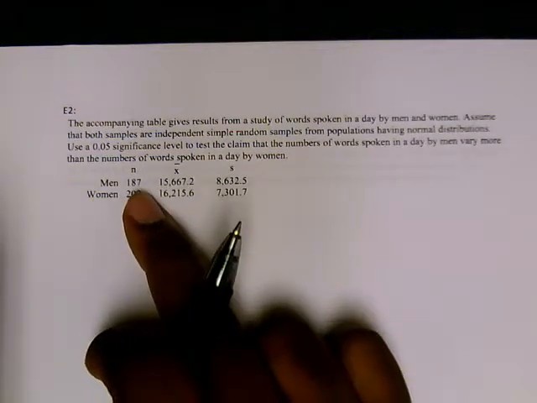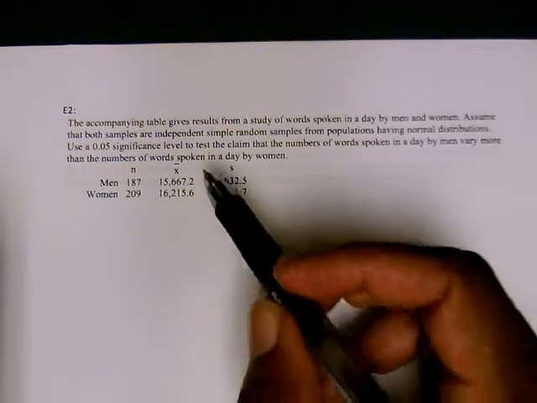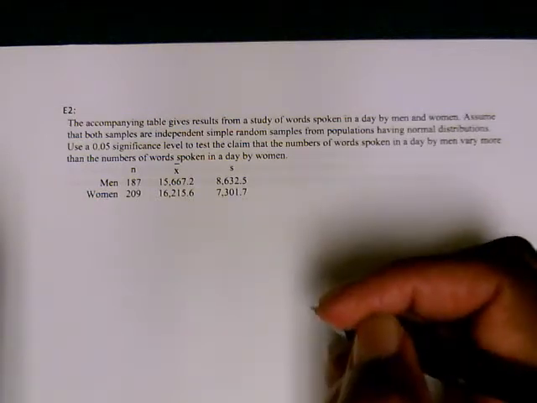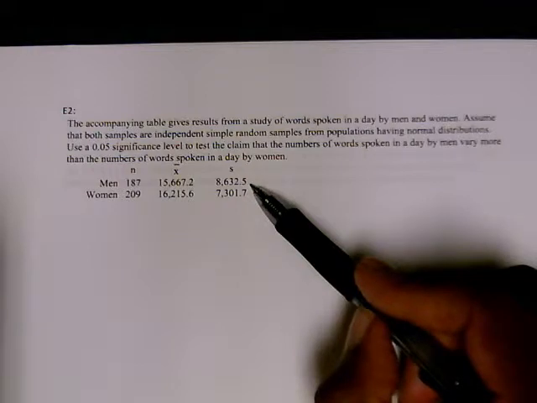Okay, so now we have our men. The sample size is 187. Sample mean is 15,667.2. Sample standard deviation is 8,632.5. And then for women, the sample size is 209, the sample mean is 16,215.6, and the sample standard deviation is 7,301.7. Now, the larger of the two sample standard deviations is this one.